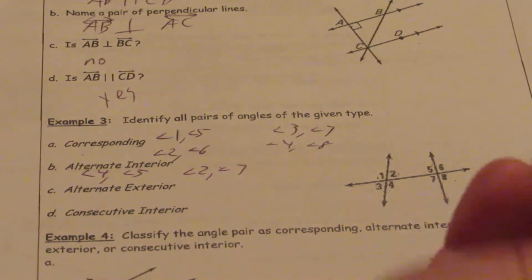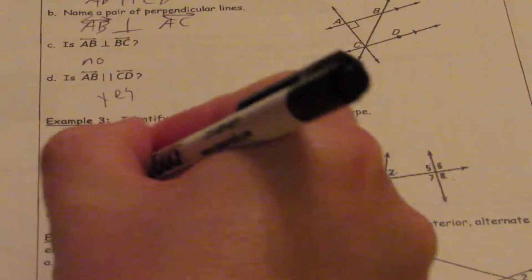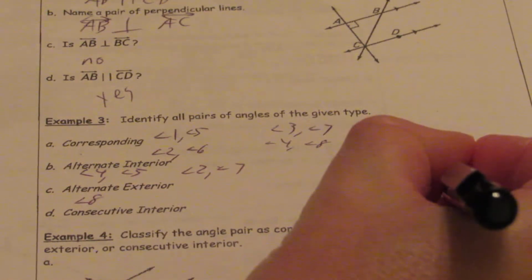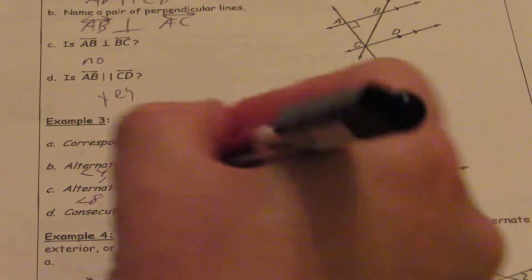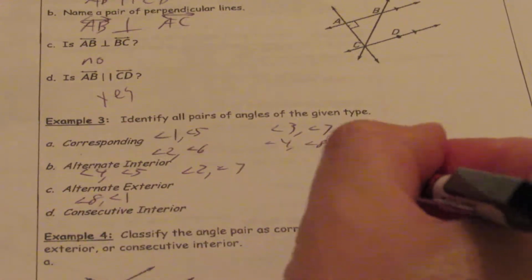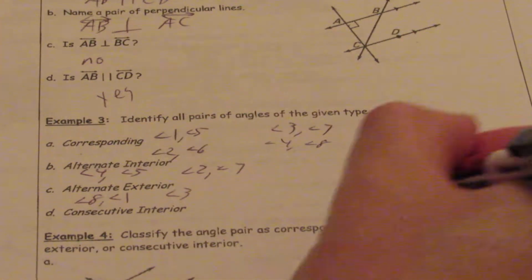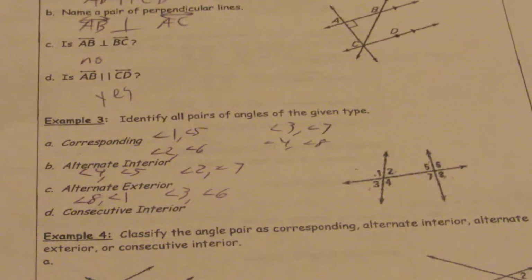Alternate exterior, start with 8. 8 is on the outside. What's also outside and alternate with that is angle 1. And then if I do angle 3, that matches with angle 6.